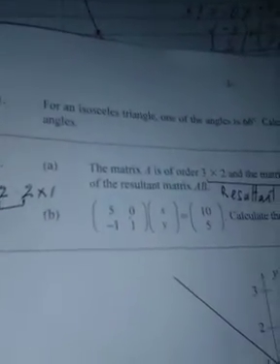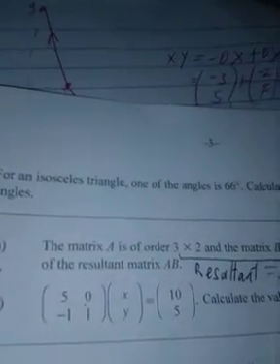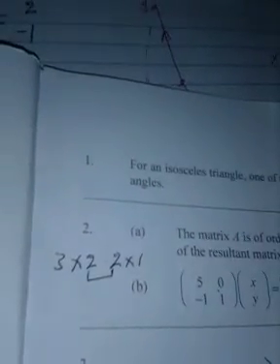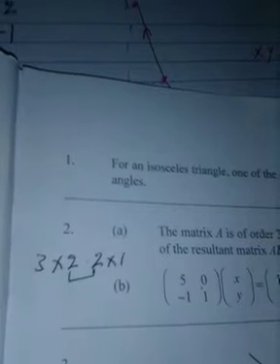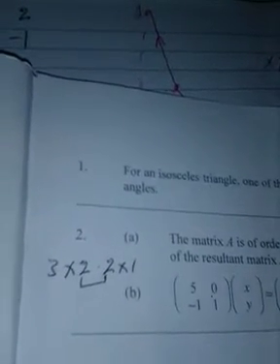Good day. We're doing solving simultaneous equations by matrices. The matrix A is of order 3 by 2 and the matrix B is of order 2 by 1. Write down the order of the resultant matrix AB. That means A times B. Because the two inner numbers are the same, I can multiply these matrices, and the two outer numbers give me the order of the matrix. So the order of the resultant matrix is 3 by 1.